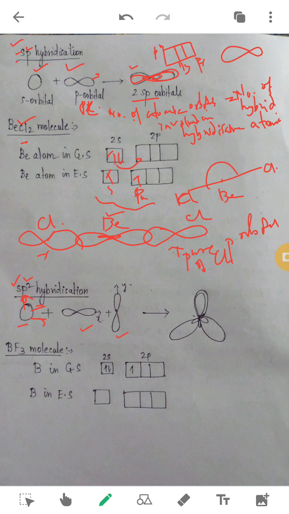This orients in such a way that the repulsions between the electron pairs are less, as we have seen in the valence bond theory, and thus this is the representation. This is how it is oriented. So this is the first lobe we are getting, this is the second lobe, and this is the third lobe. So we got three sp2 hybrid orbitals.